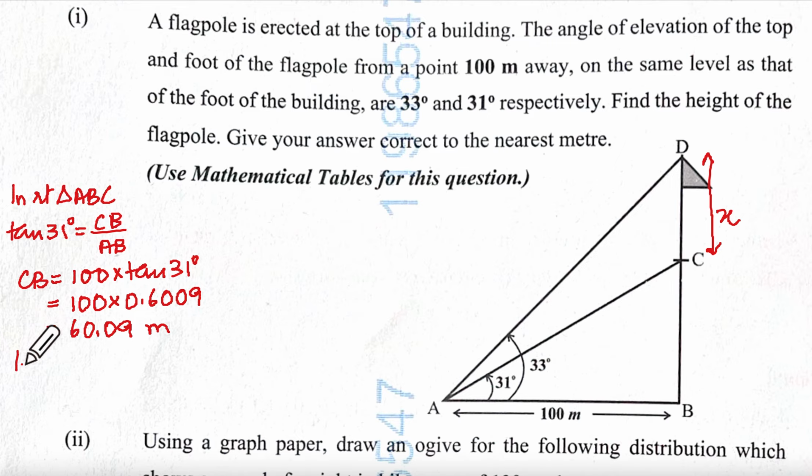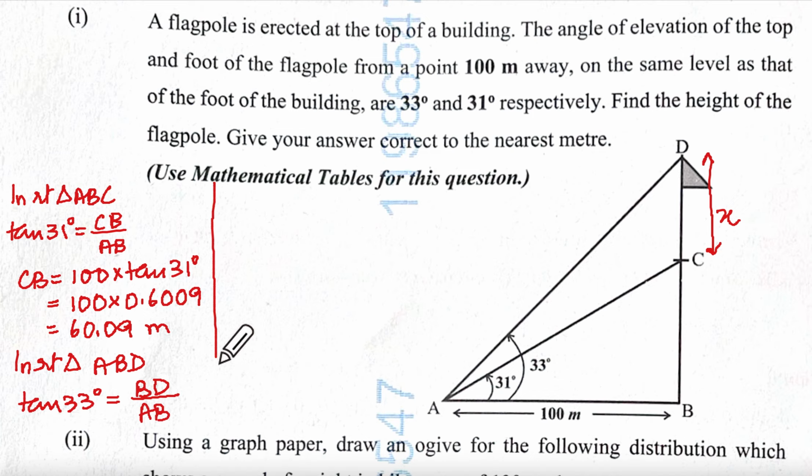And then in right angled triangle, the big one, that will be ABD. Tan 33 degrees will be equal to BD upon AB, which is 100. So BD is equal to 100, that is AB, multiplied by tan of 33.